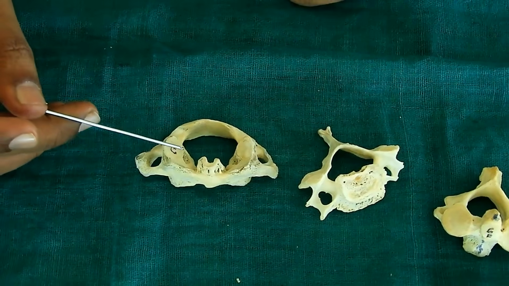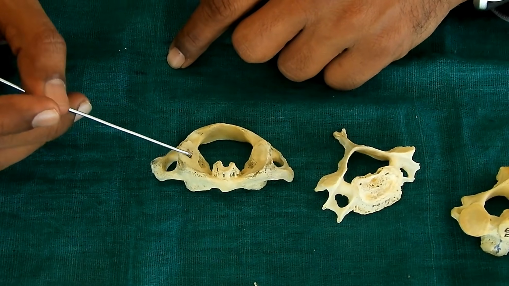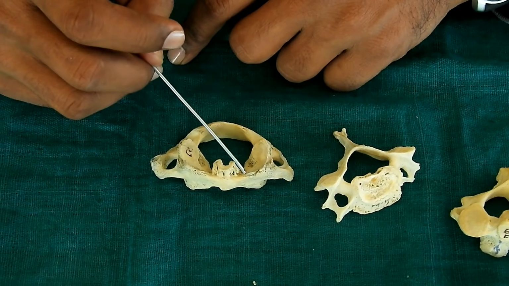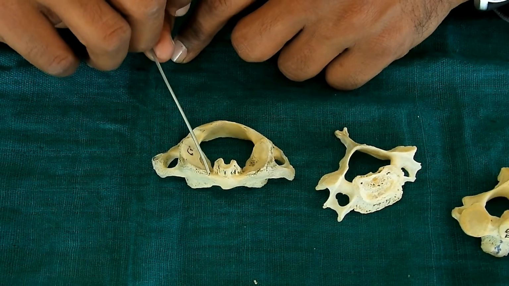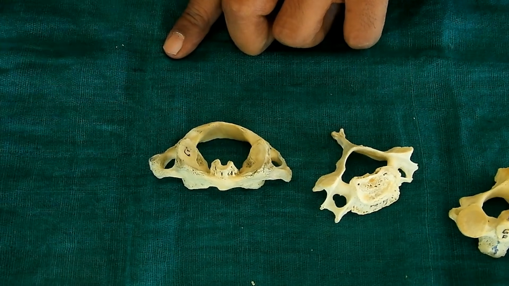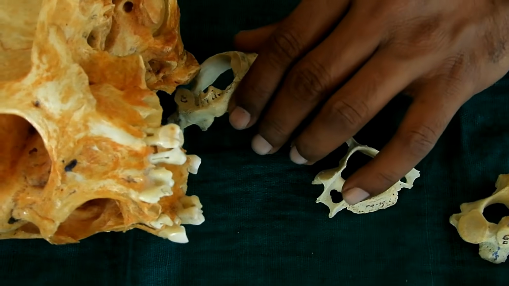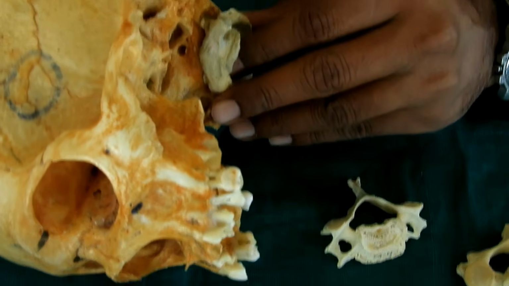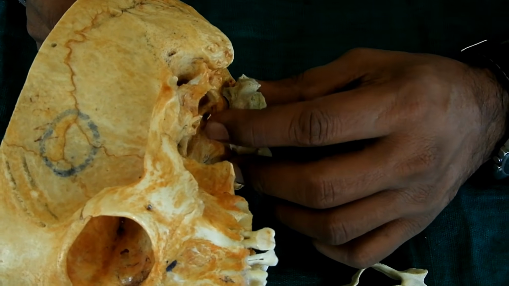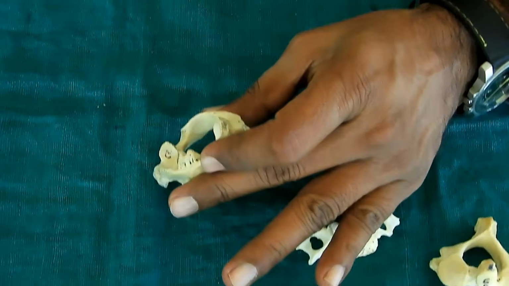Now the third part is the lateral mass. The features of the lateral mass: its superior surface presents an elongated facet known as the superior articular facet, which is directed forward and medially, and it is concave. The superior articular facet articulates with the corresponding occipital condyle to form the atlanto-occipital joint. The atlanto-occipital joint is an ellipsoid variety of synovial joint.